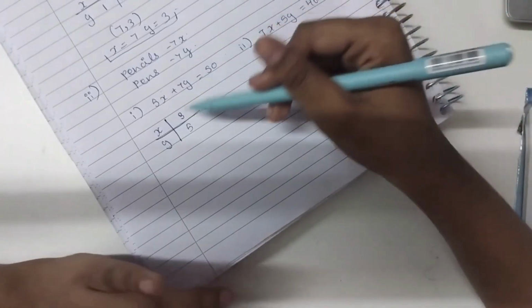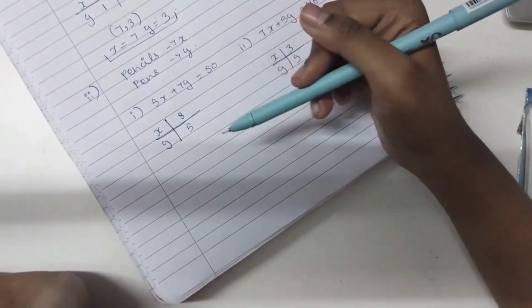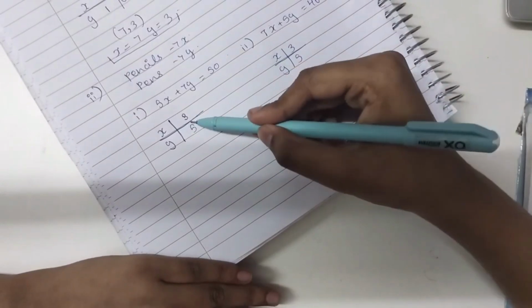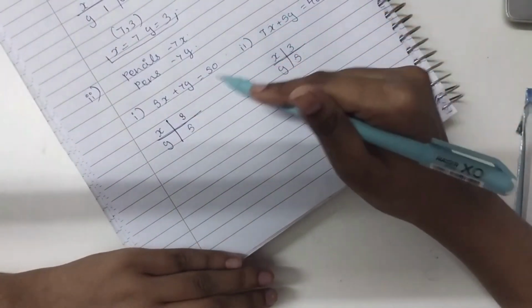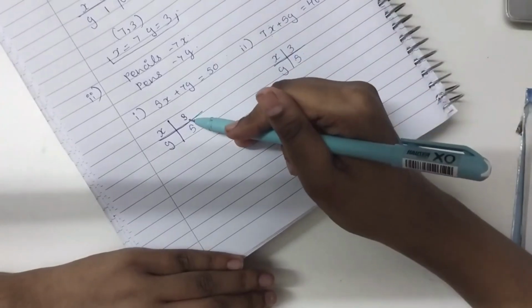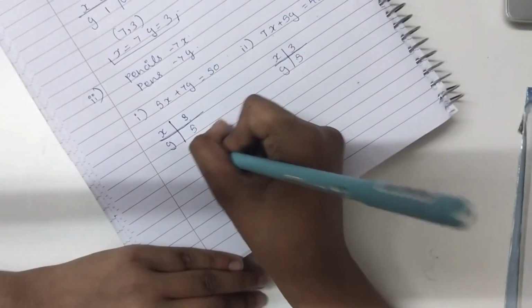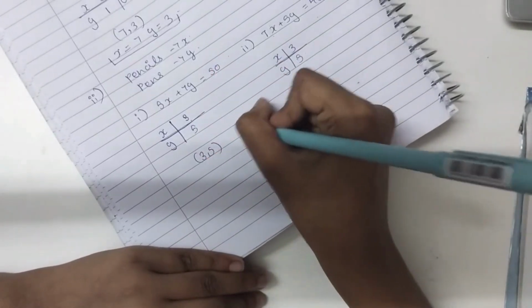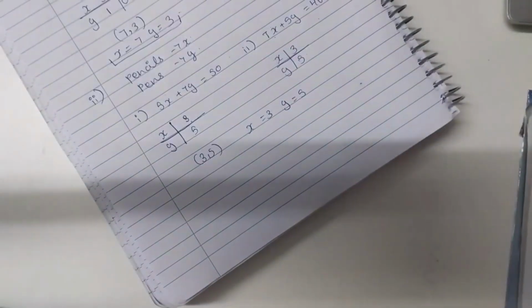We could go on and substitute different values of X and Y to find different points on the graph. But since we already know that (3, 5) is a common solution for both equations, this is the point of intersection between both the lines. So the point (3, 5) is the solution for the given two equations, with the value of X equal to 3 and the value of Y equal to 5.